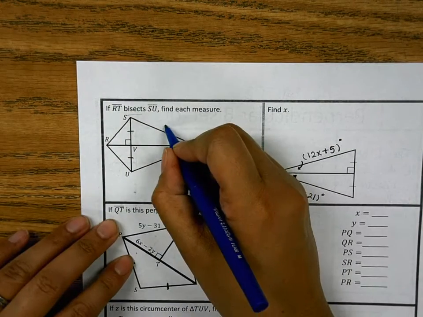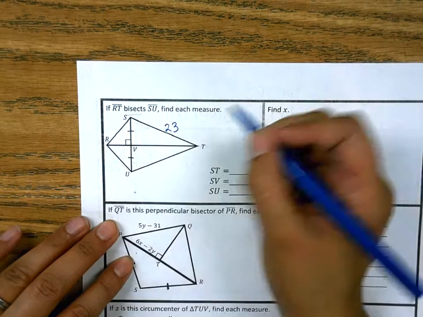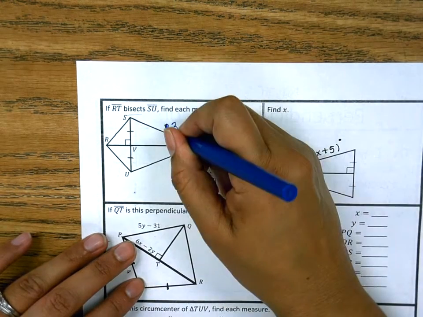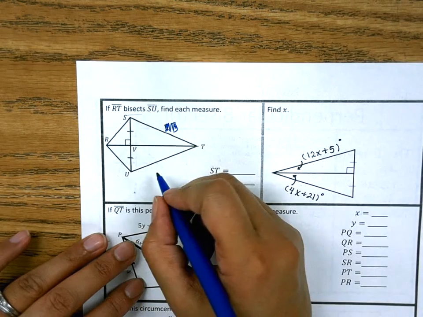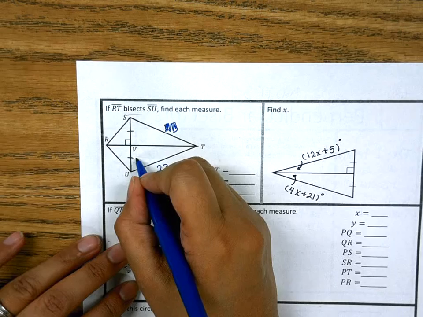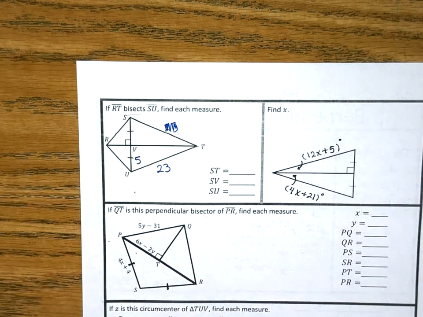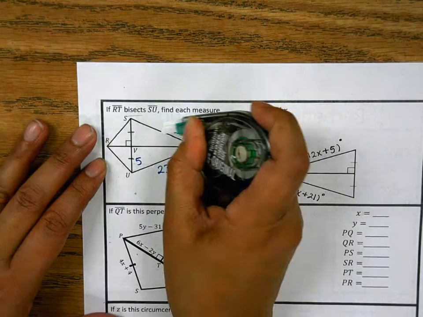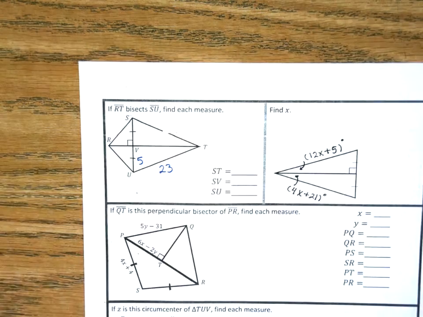All right, let me give you the information because you do not have everything you need. ST is 23, and I lied, sorry. UT is 23, and VU is 5. Those are the markings that should be given.